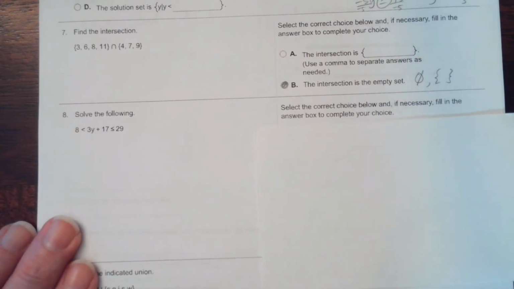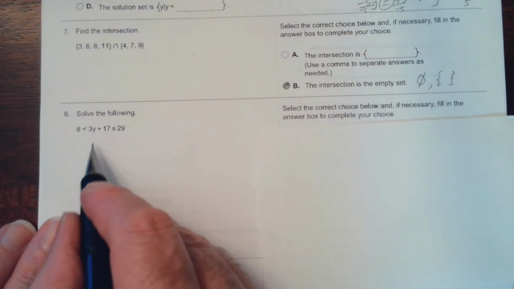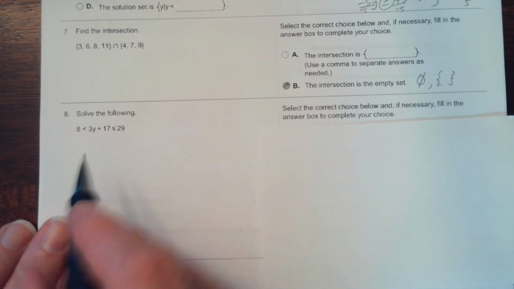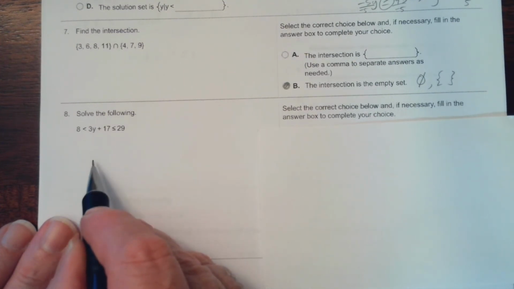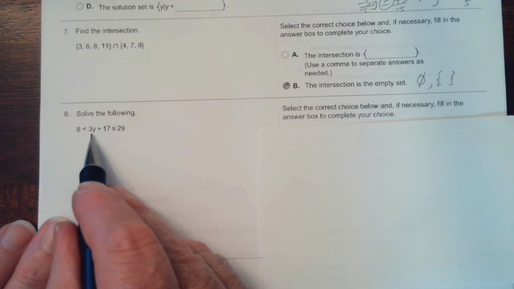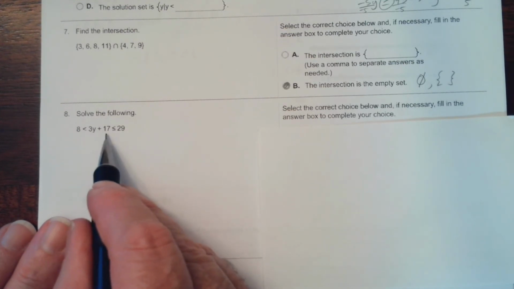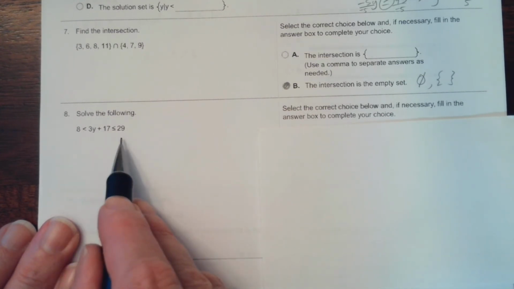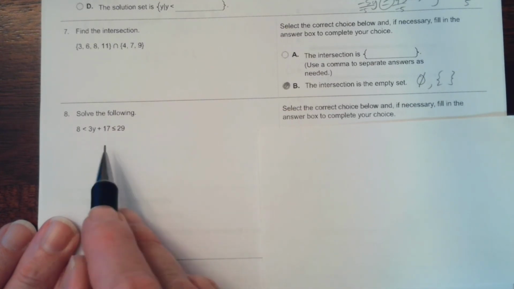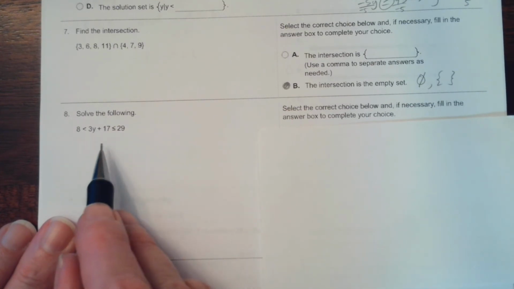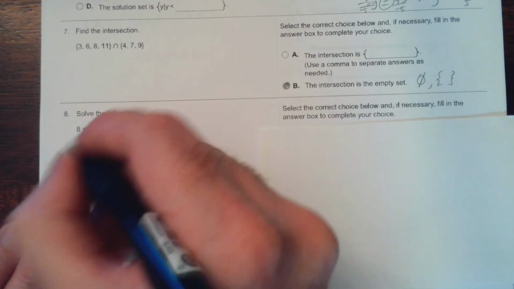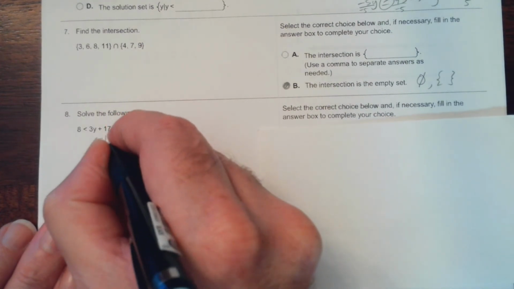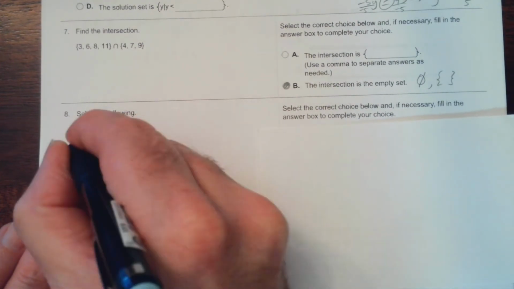Well, the easiest way to solve a compound inequality like this is to get y by itself in the middle. And so I'm going to have to divide by 3, and I'm also going to have to subtract 17. And whatever I do to get y by itself in the middle, notice we have to do it to all 3 parts here. We don't just have 2 sides like in an equation. There's 3 parts. And so you always want to add or subtract first in a situation like this.